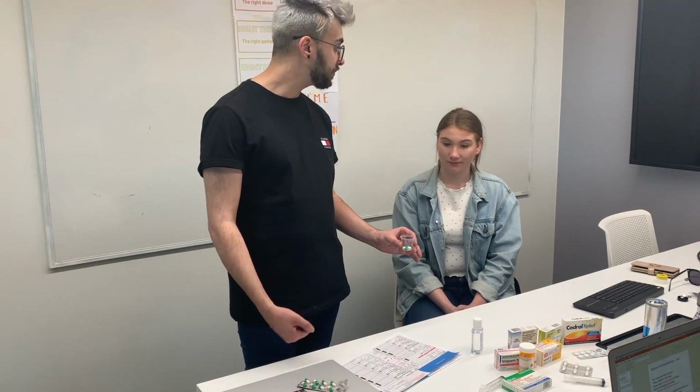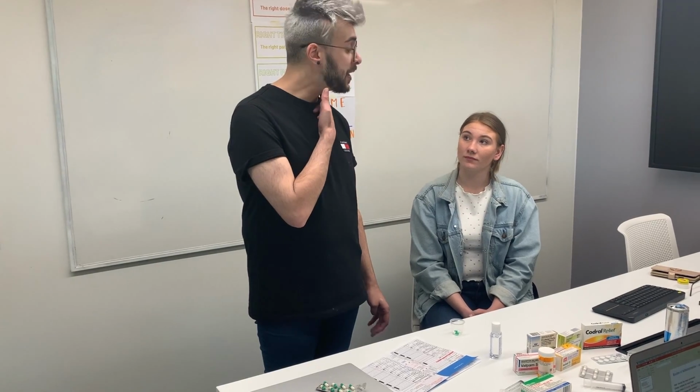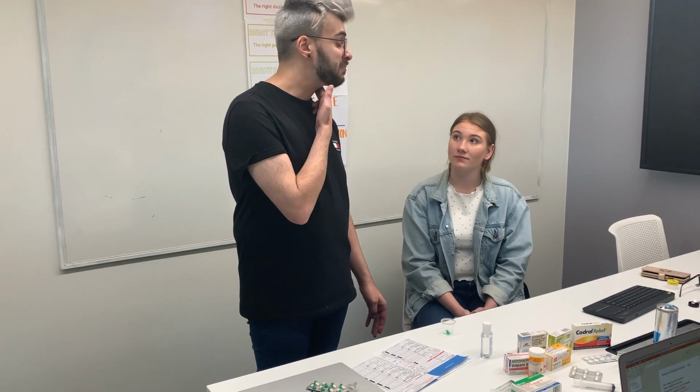Once we're happy to give the medication, we just want to confirm lastly that the patient is able to swallow. A simple way to do that is, firstly, you can just speak with them and ask them if they have any difficulty swallowing. Another method you can do is by pressing 2 fingers up against the patient's throat and just asking them to swallow.